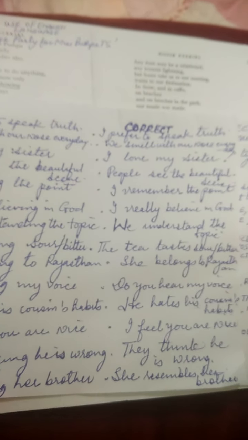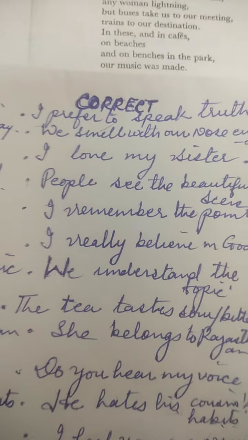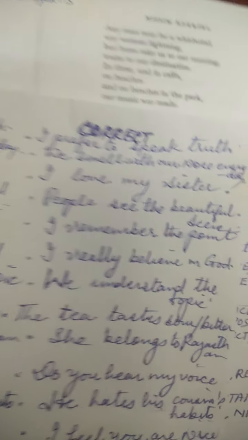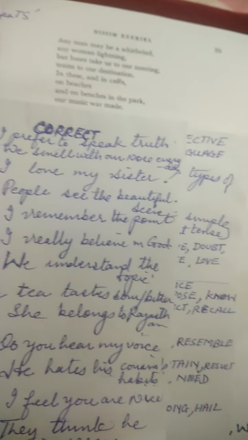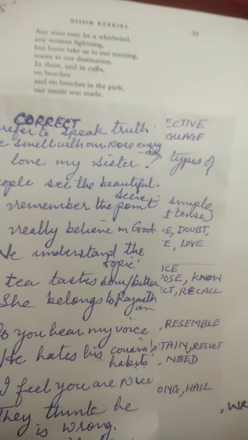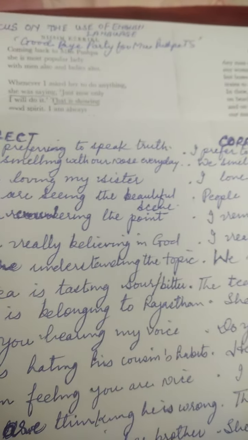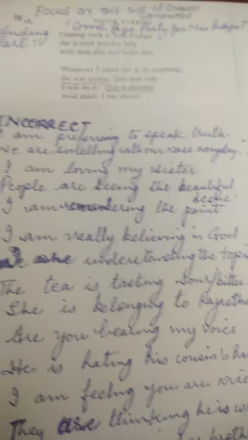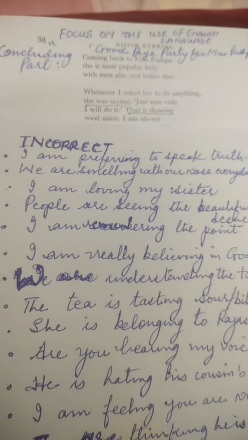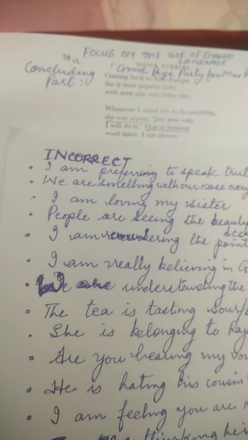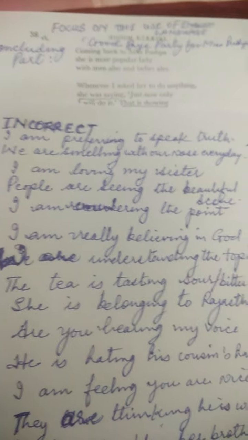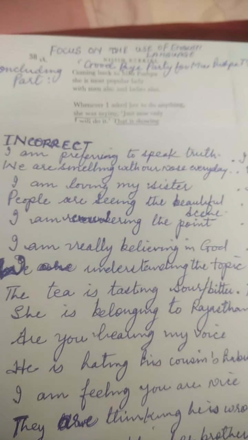"The tea is tasting." No, what is the correct use? So focus on the correct use. Yes, we understand, "she belongs to", "he is". So it is necessary for you to focus on the point of language, the correct use of syntax. Okay, fine.